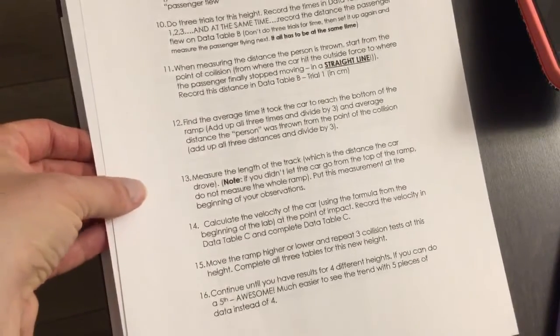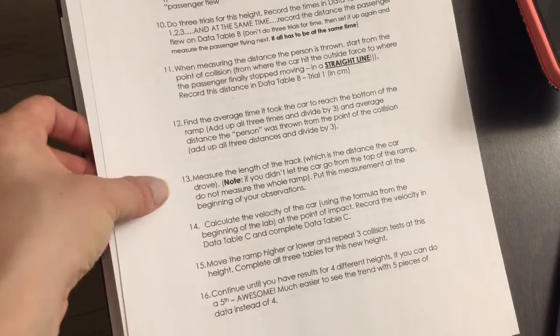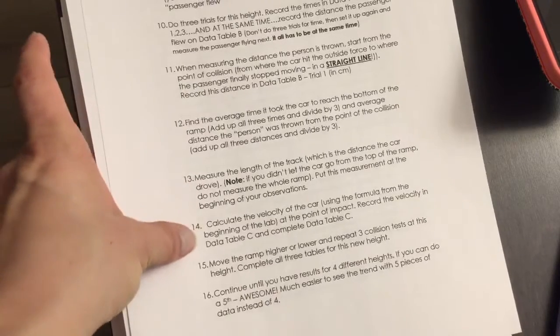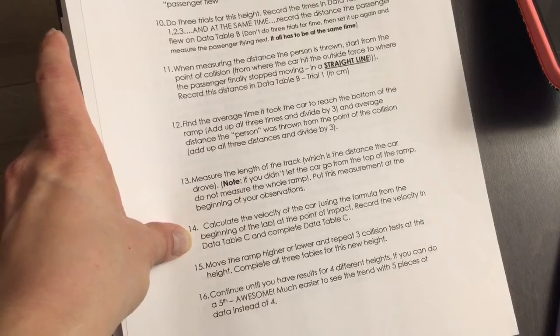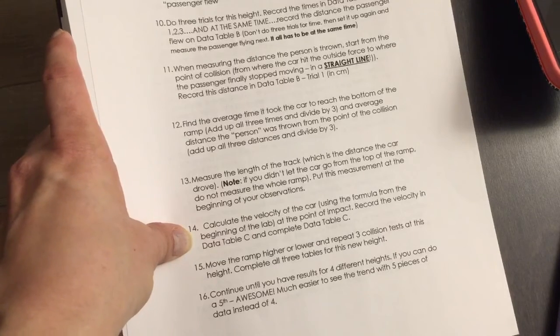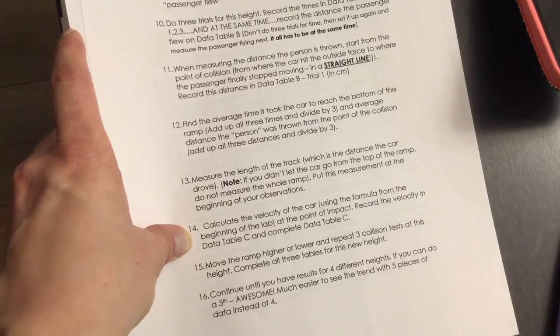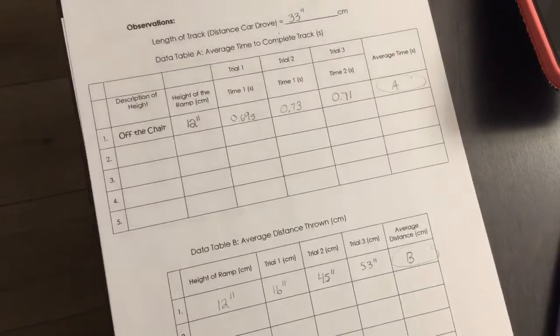Okay. We measured the length of the track already. We did number 13. Now you're going to calculate the velocity of the car. So using the formula from the beginning of the lab, which is velocity equals the change in distance over the change in time, record your velocity in data table C and complete that table.